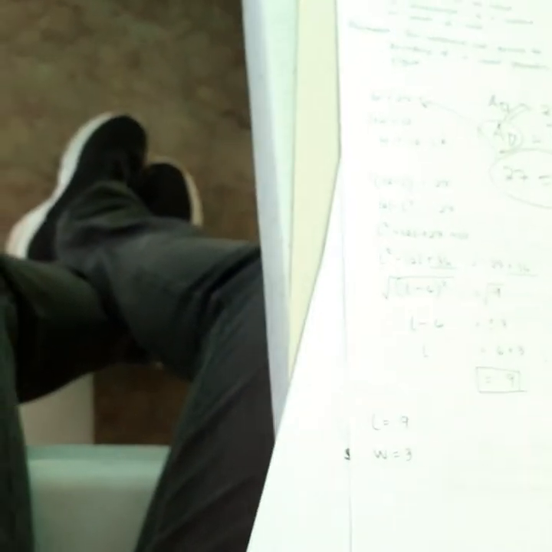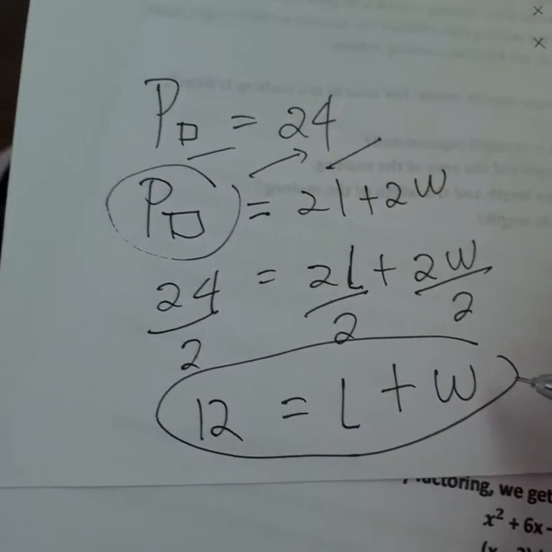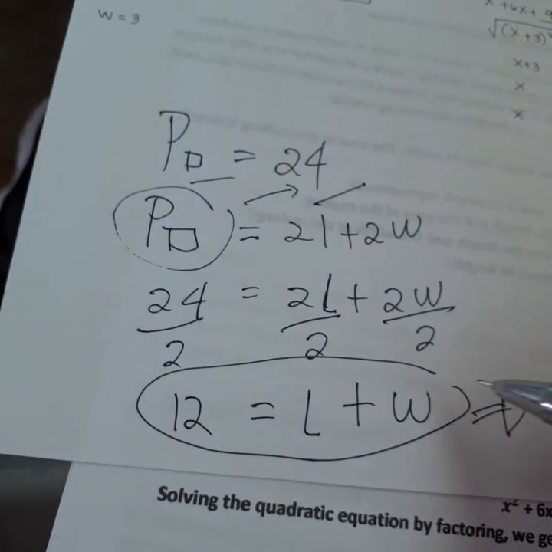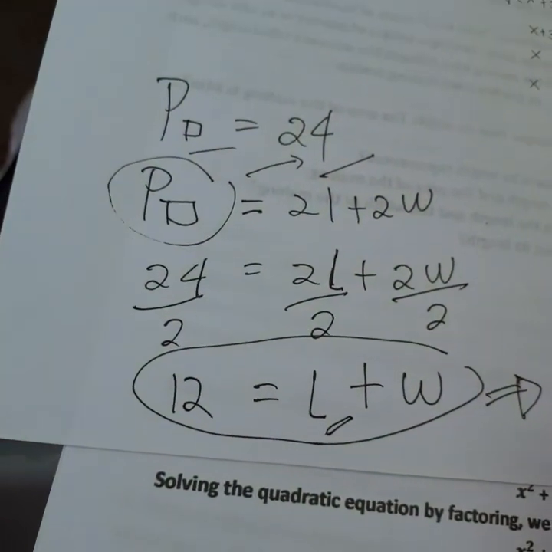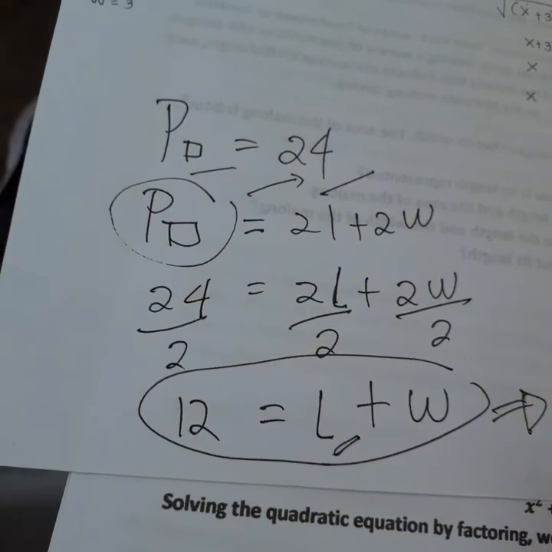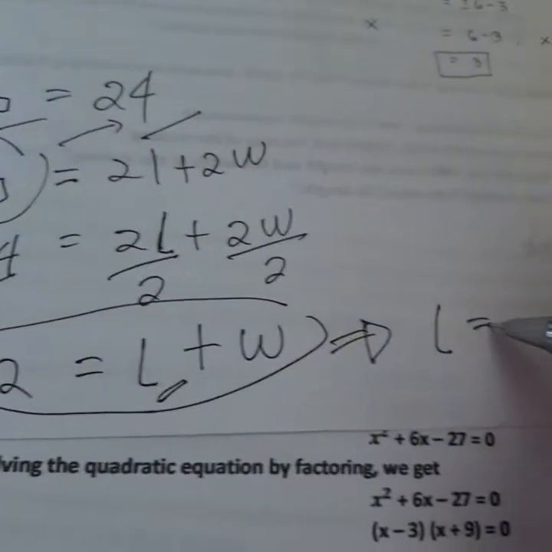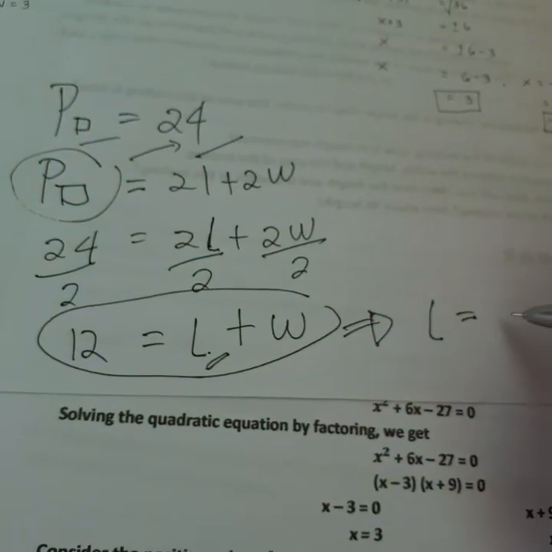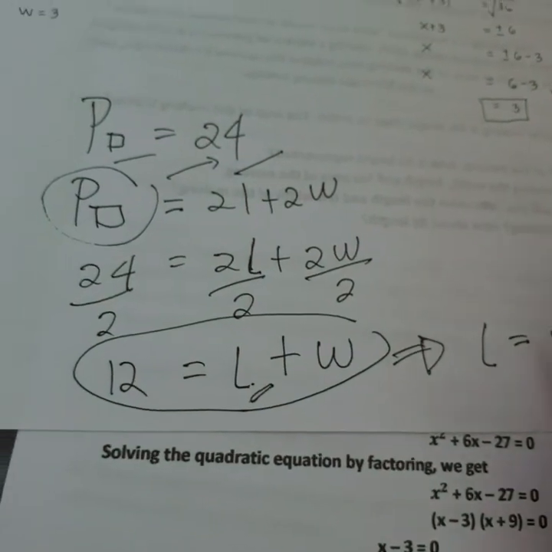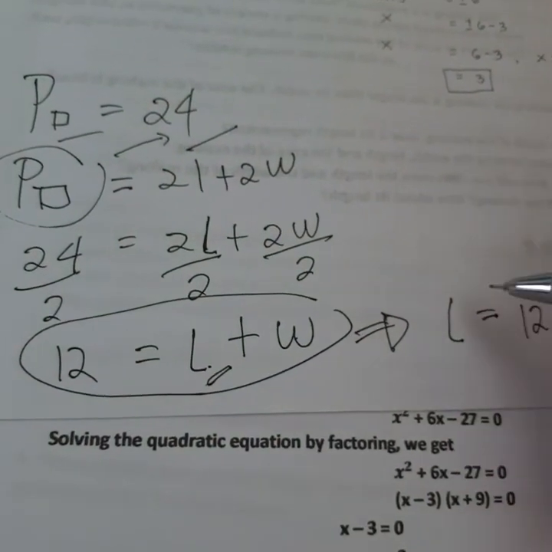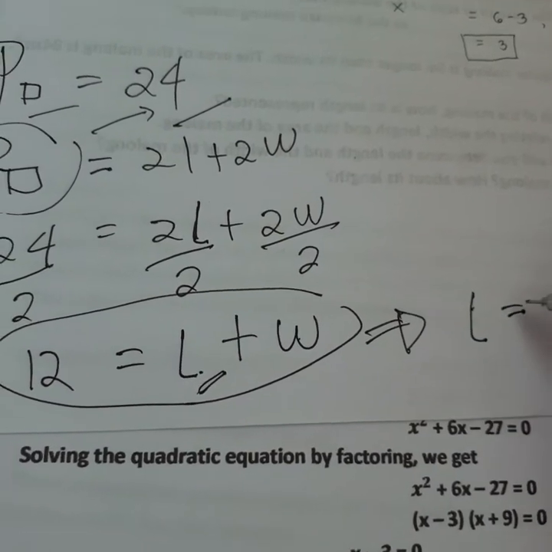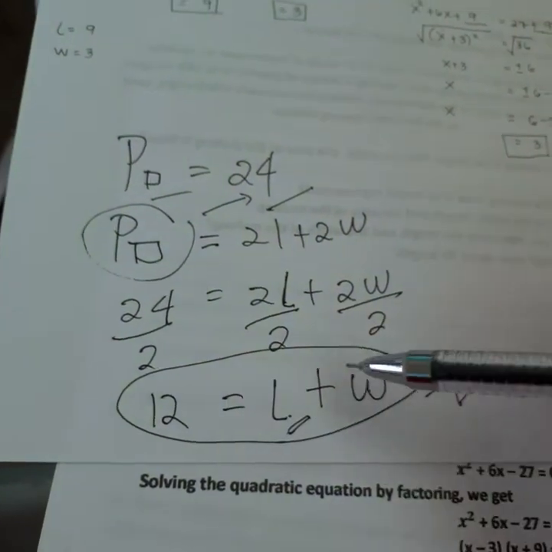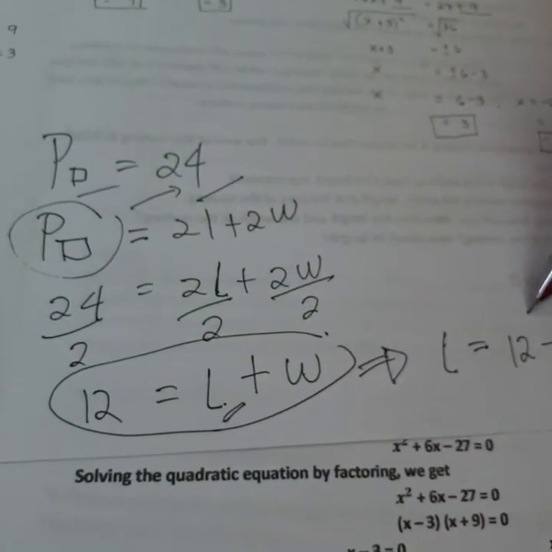Then, next step is we're going to find the value of length. To make the formula of length, simply we have L is equal to 12 minus W. So to find length, it is equal to the perimeter 12 minus width. It's the same as this, just transformed into this one.